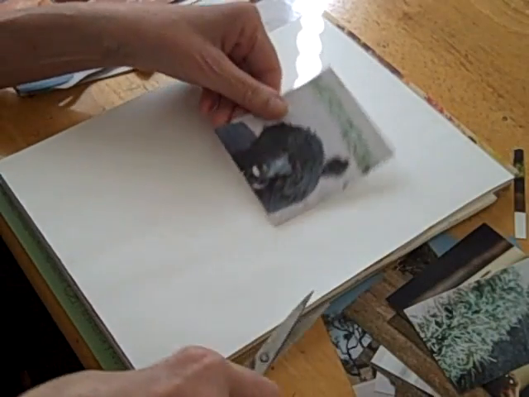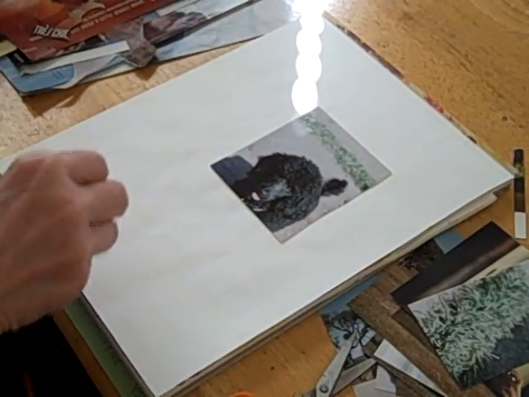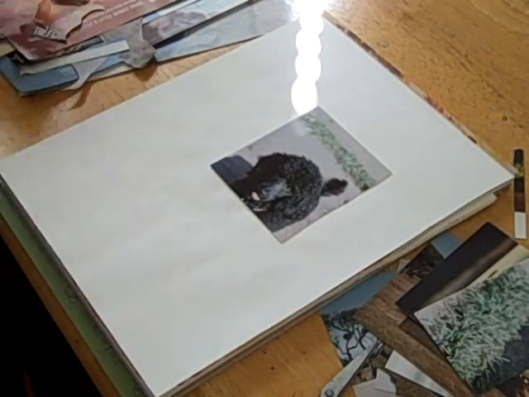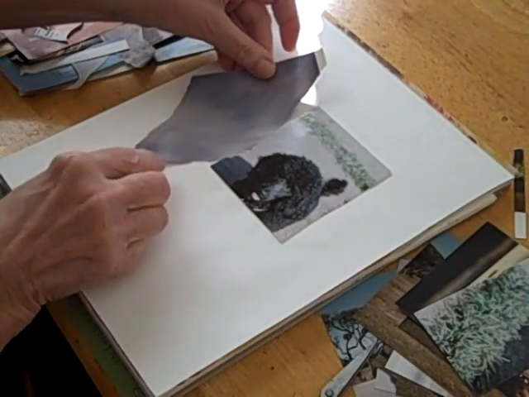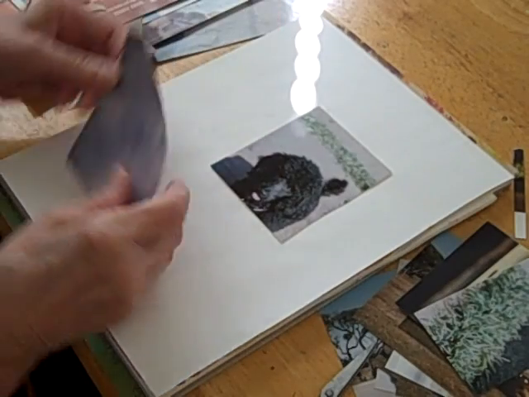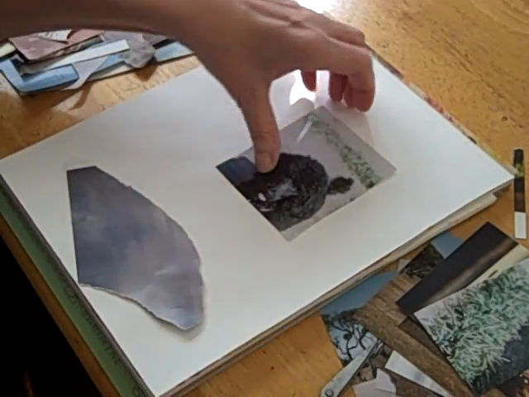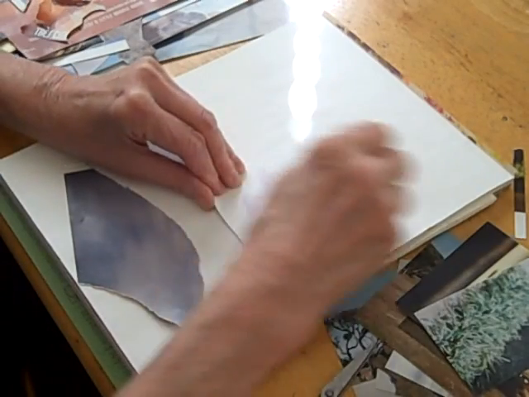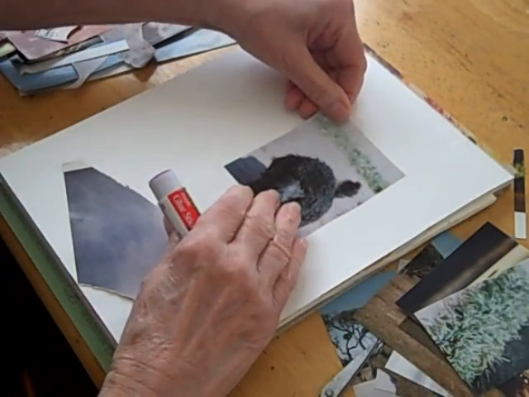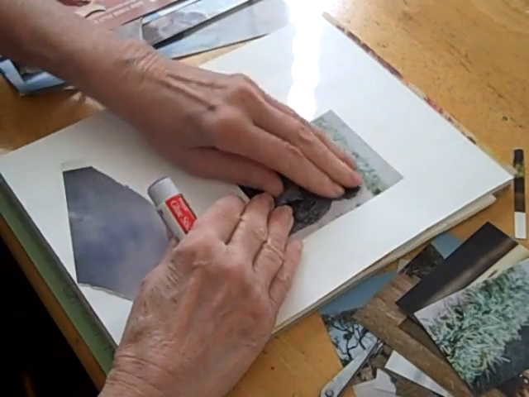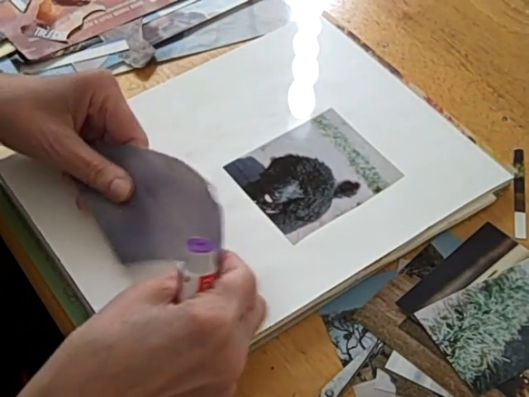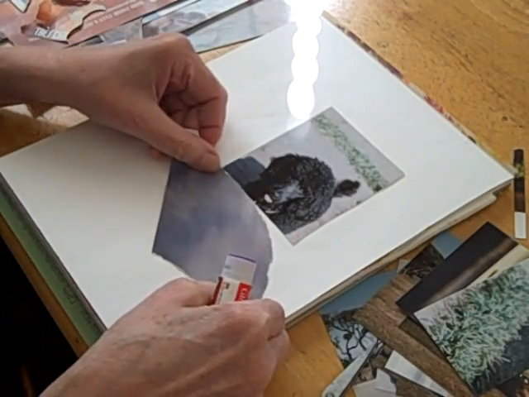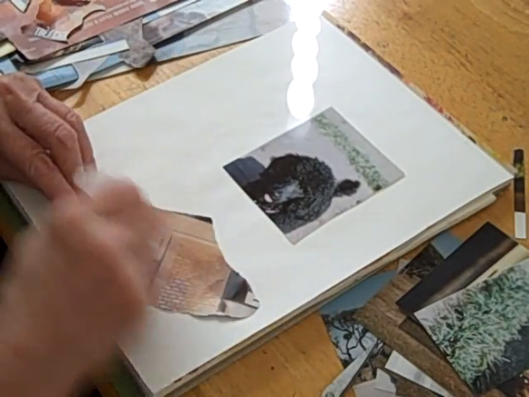And a lot of this is just off the top of my head because I don't really know how it's going to work. These all just evolve. So I might just glue this down like this, and then I have a nice color here that I'd like to use.